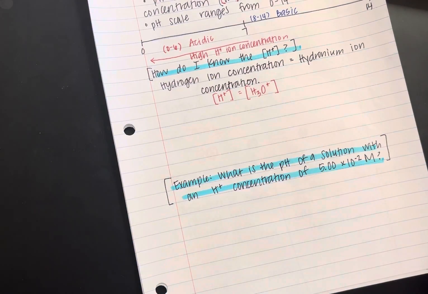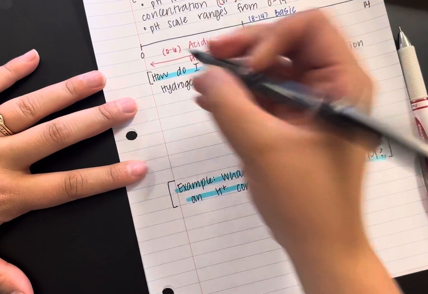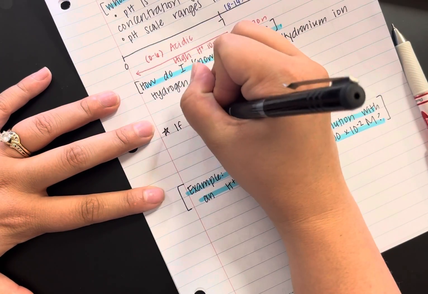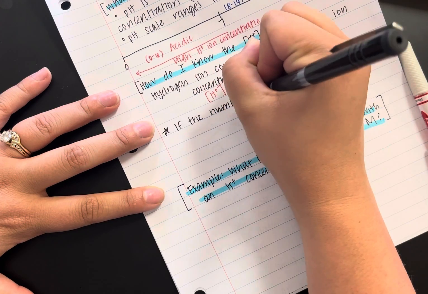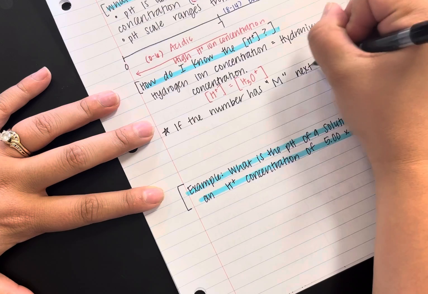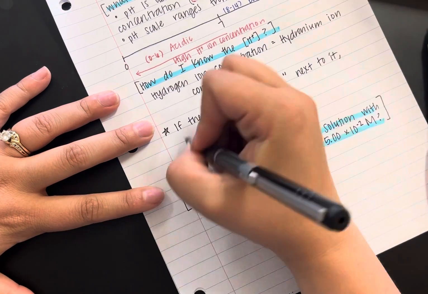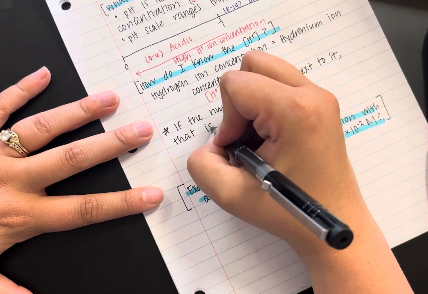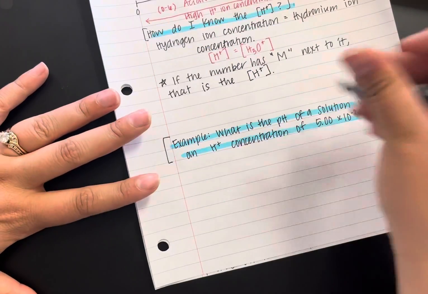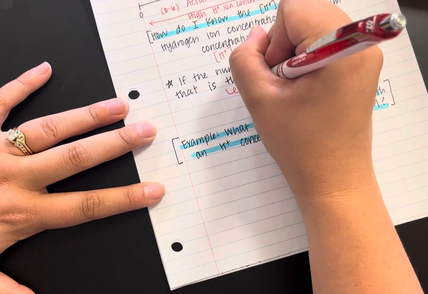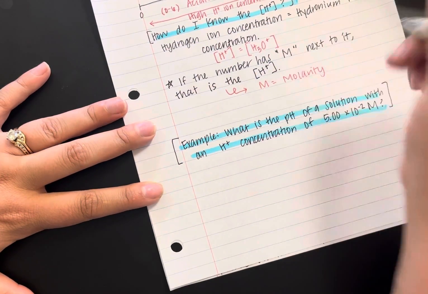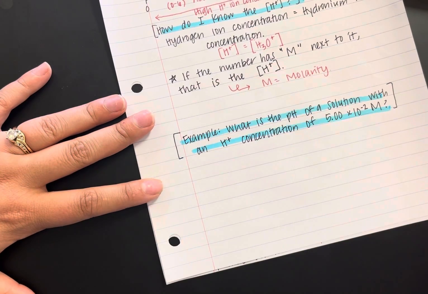Another big concept for you to know: if the number has M next to it, that is the hydrogen ion concentration. Remember that capital M is molarity, a unit of concentration. So whenever you see the capital M, you have to be like, oh, that's my H+. Easy as that.